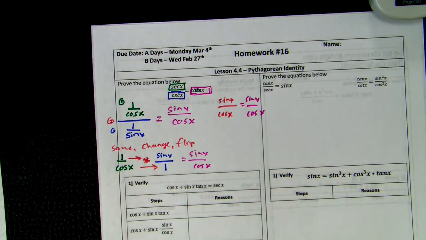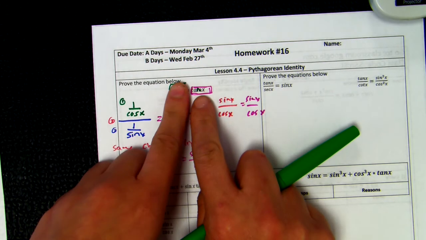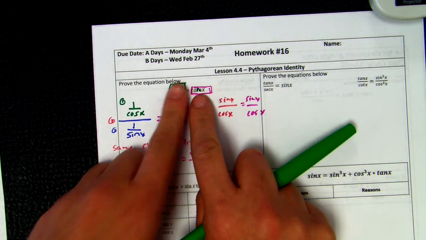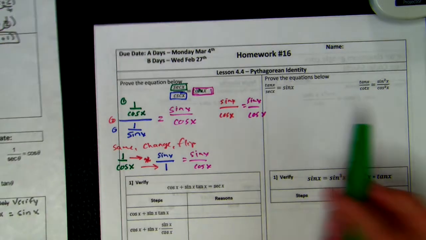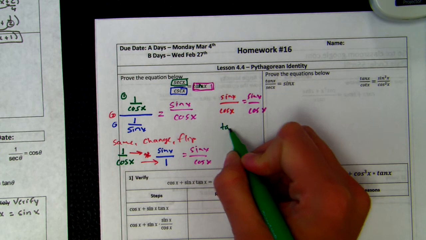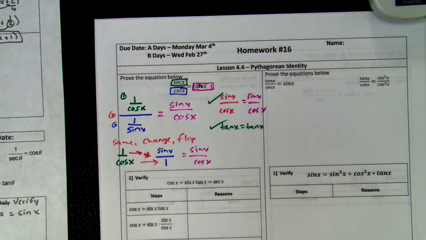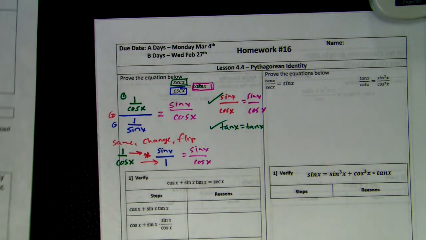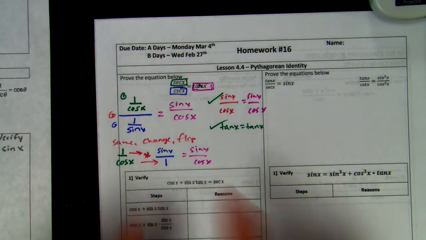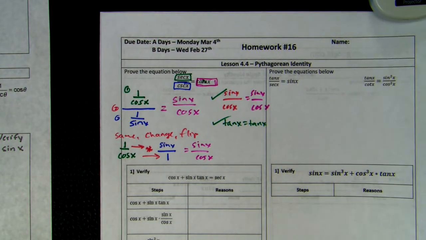You can leave your answer like that, or to refer back to your original, I was trying to get it equal to tangent. Well, I know based on my identities, sine over cosine is the same thing as tangent. So if I wanted to, I could rewrite this as tangent of x is equal to tangent of x. Either one of these is correct. Okay, that's just another way to prove that your original one was correct. Okay. So that is just a simplifying using our reciprocal identities review.